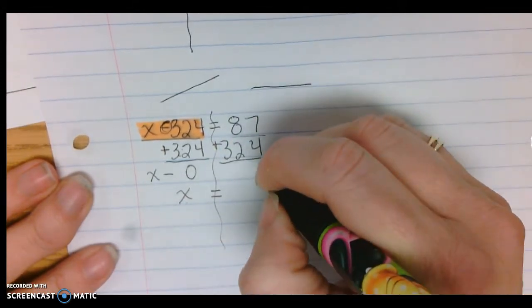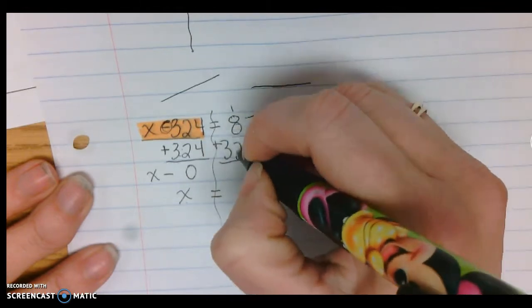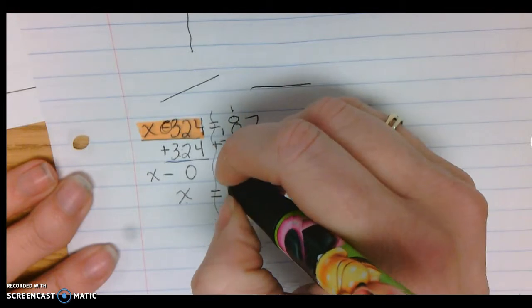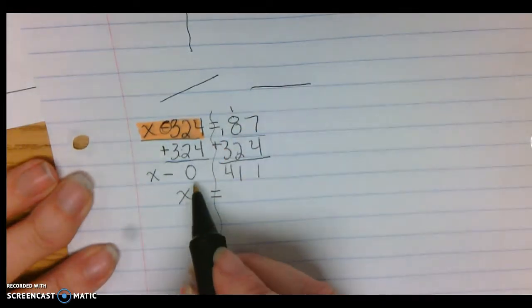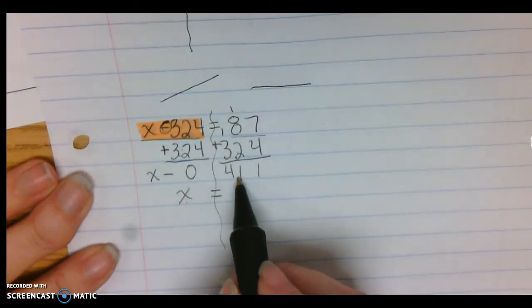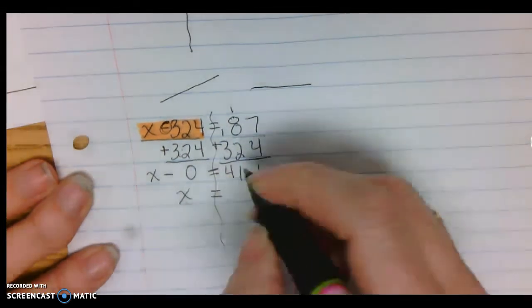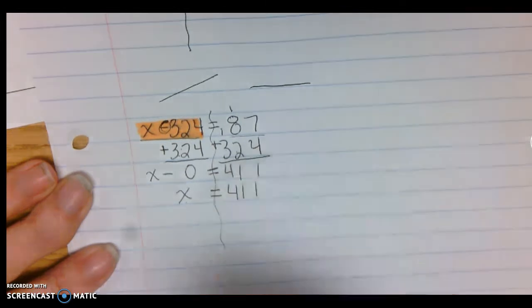7 plus 4 is going to give me 11. 8 plus 2 is 10, plus 1 more is 11. 3 plus 1 is 4. So x minus 0 is 411. So therefore, and that would be balanced, therefore x is going to be the same as 411.